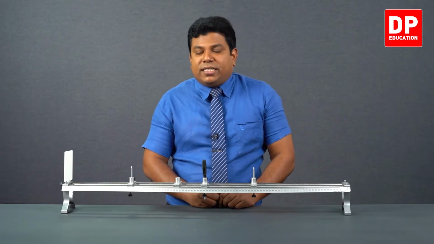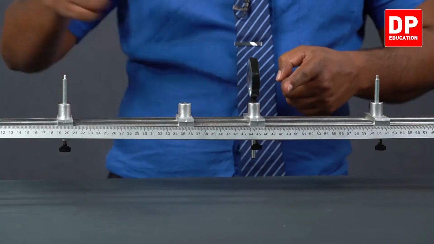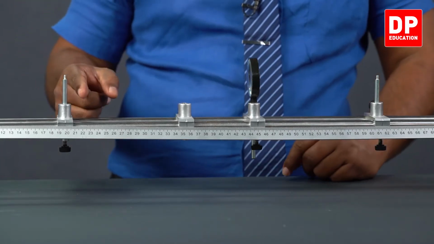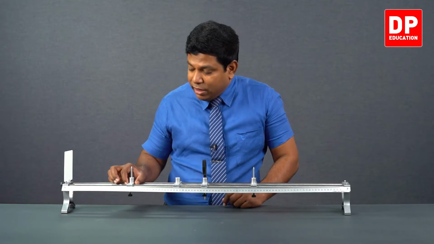Now, I have taken 20 centimeter, 25 centimeter. Next, we take 30 centimeter object distance and find out where the image is. So the next object distance we have to take is 30 centimeter. This is at 45. You need 30 centimeter. That means the object has to be shifted to the 15 centimeter mark.